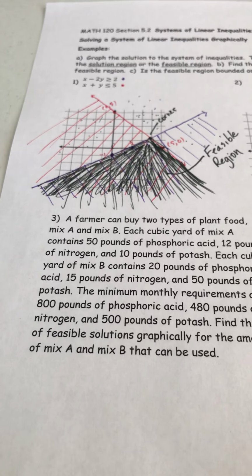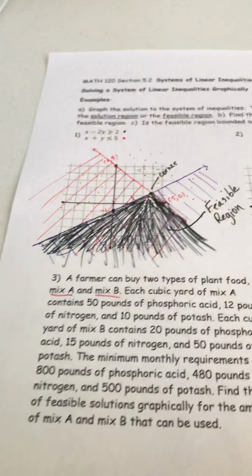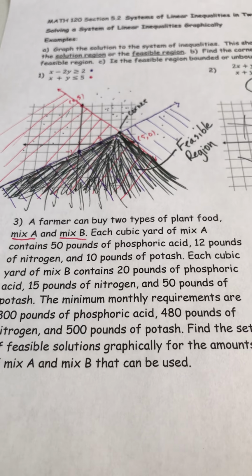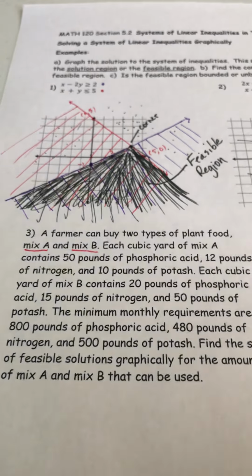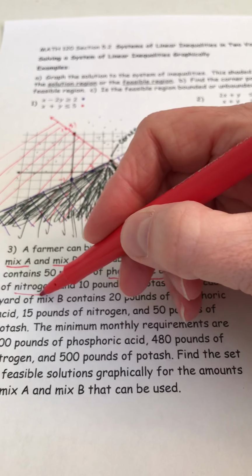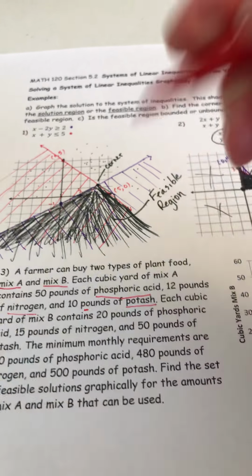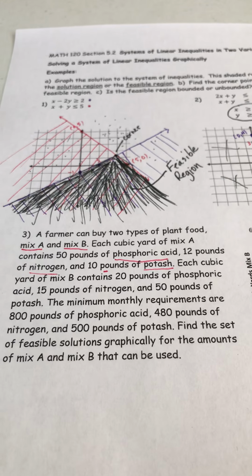Here it says a farmer can buy 2 types of plant food, mix A and mix B, and we'll start underlining already. Each cubic yard of mix A contains 50 pounds of phosphoric acid and 12 pounds of nitrogen and 10 pounds of potash. So we got 3 things happening here.